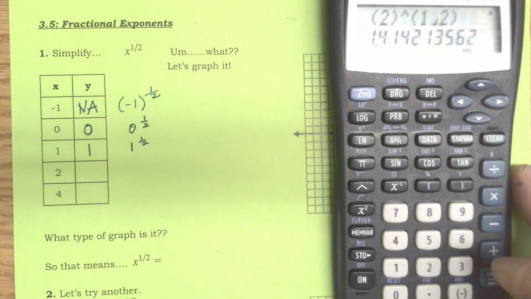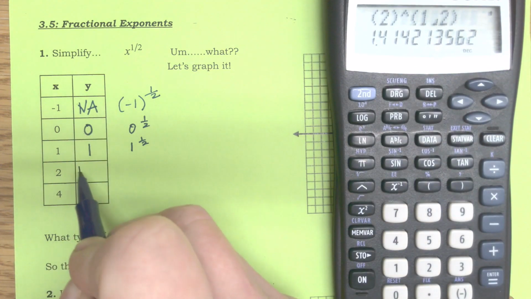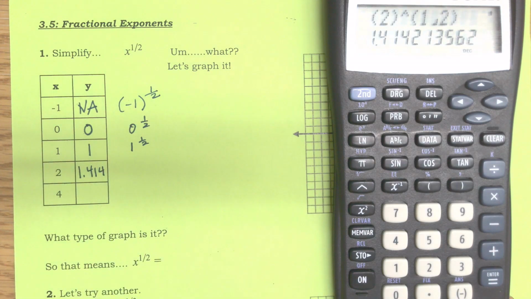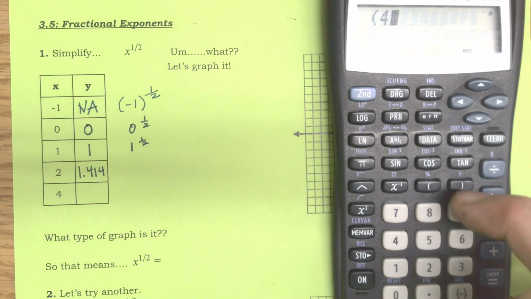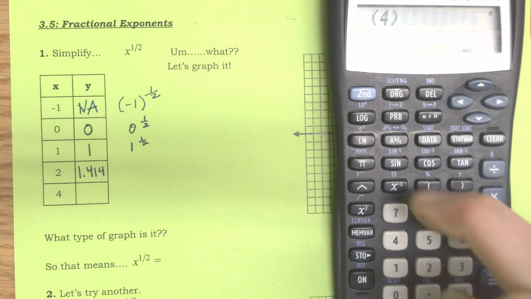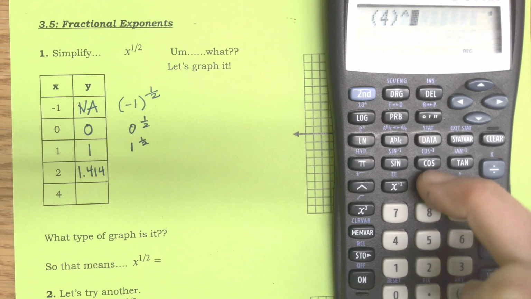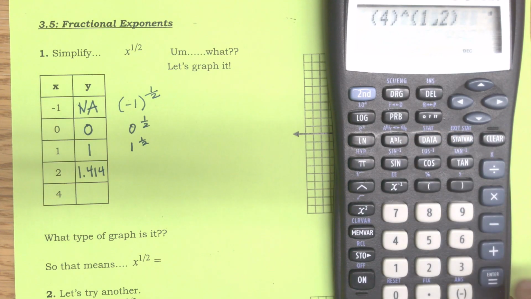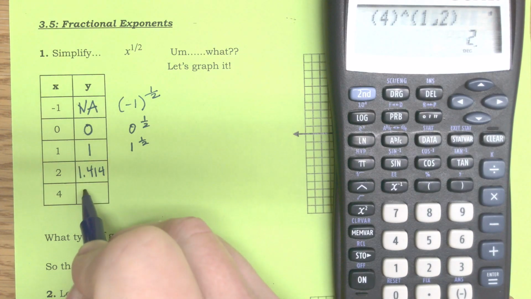And, ooh, that one didn't come out nice. 1.414. Okay, now I'll do 4, parentheses 4, raised to the parentheses 1/2 power, and I got 2.